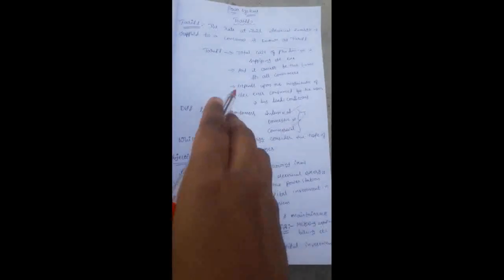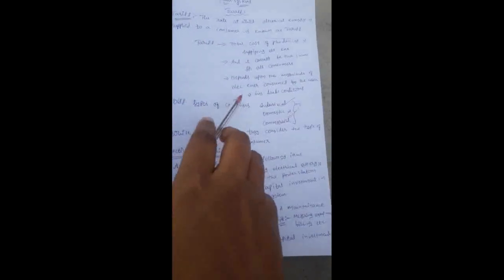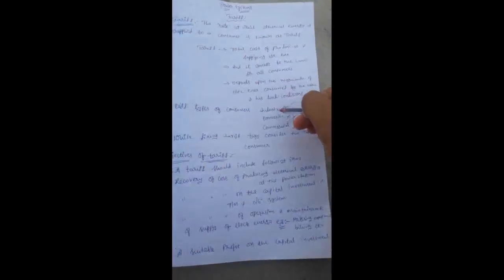The different types of consumers that use electricity are industrial consumers, domestic consumers and commercial consumers. For all these consumers the load is not the same. For domestic purposes the loads are different, for industrial purposes the loads are different, and for commercial the loads are different.